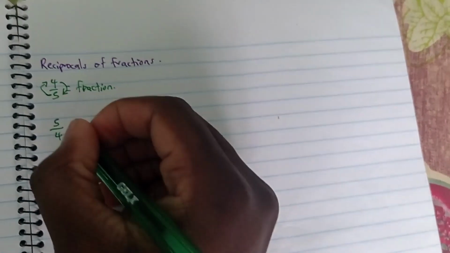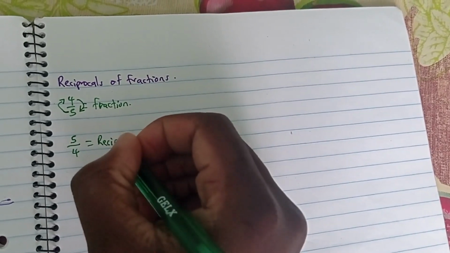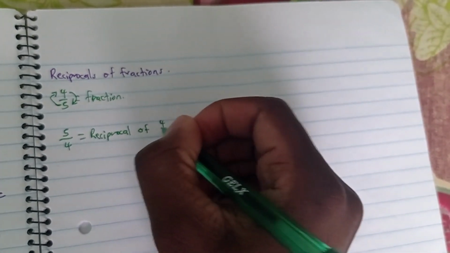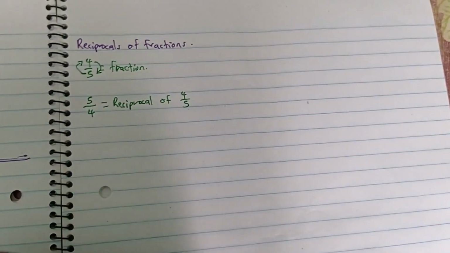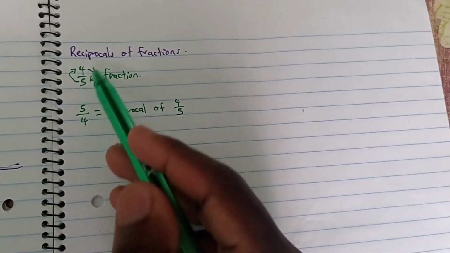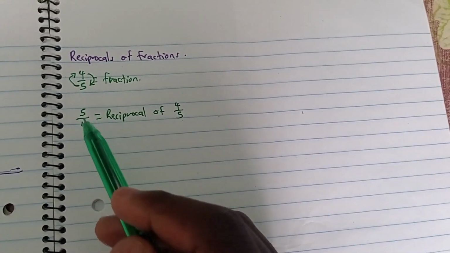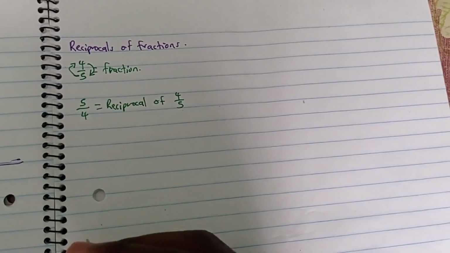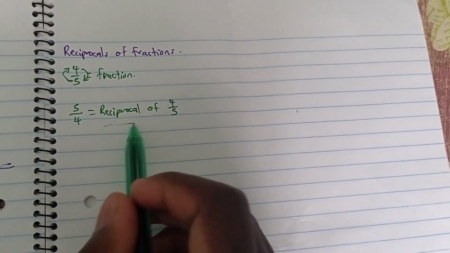Basically, they switch sides. So this is the reciprocal of 4 over 5. So when you're asked to find the reciprocal of a fraction, and you're given the fraction straight away, you just switch it. You just put the denominator to become the numerator and the numerator to become the denominator. It's not complicated, just that. And this reciprocal of fractions will be useful in doing various things on fractions. So you just wait and see, later on in the video you'll find it again. So when you're asked to find the reciprocal, this is what you do. You just invert the two numbers. That's all.